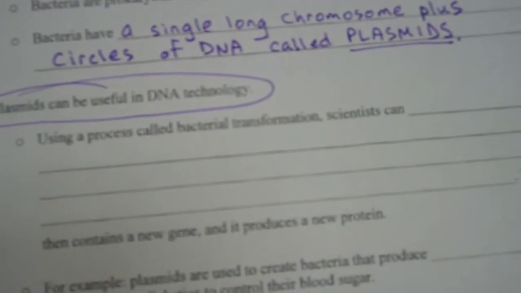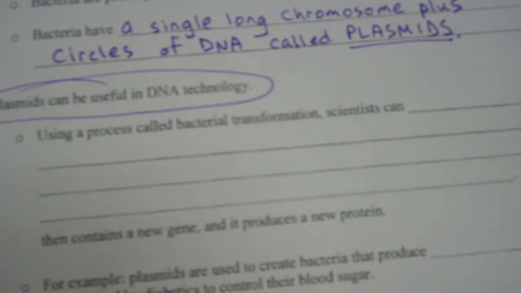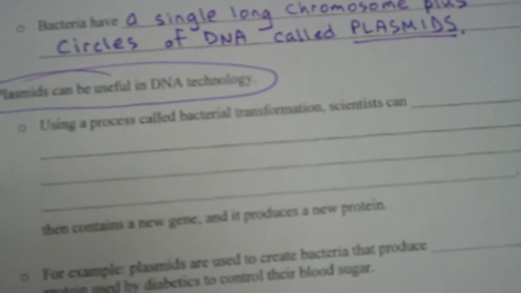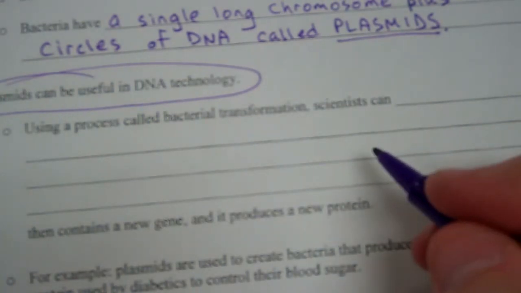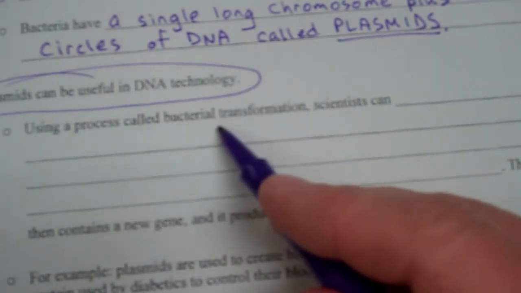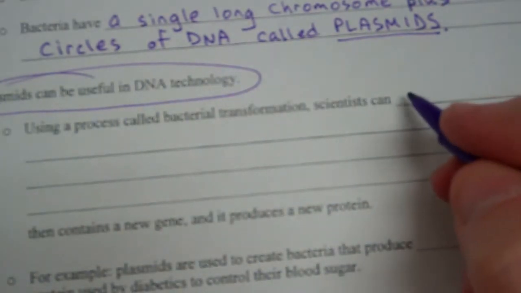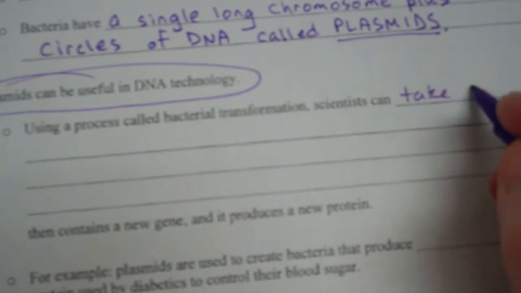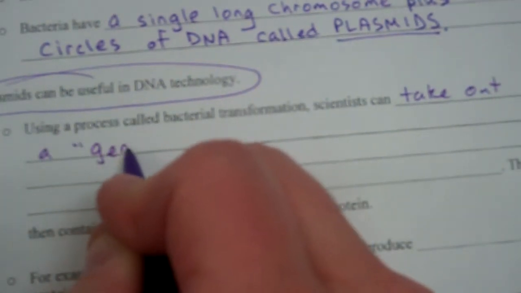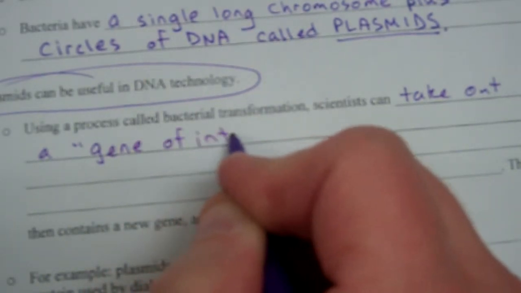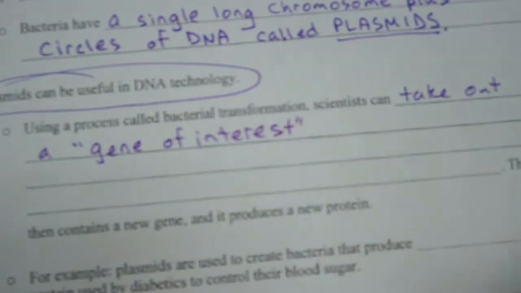How do they use them? Well, here we go. Using a process called bacterial transformation, scientists can take out a gene that they're interested in. So they find a gene that they want, and they take it out. A gene of interest is just a gene that they want to use.